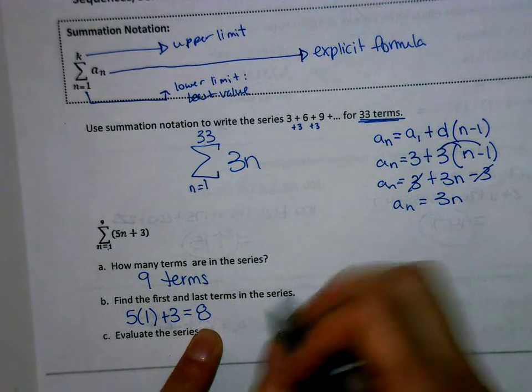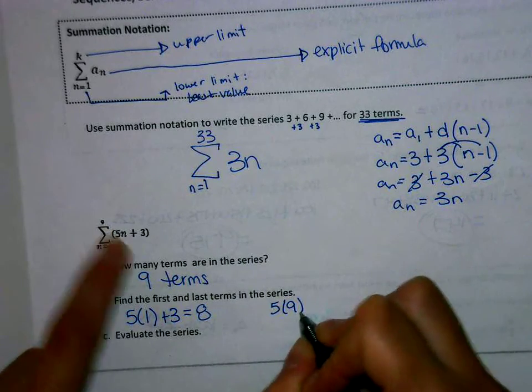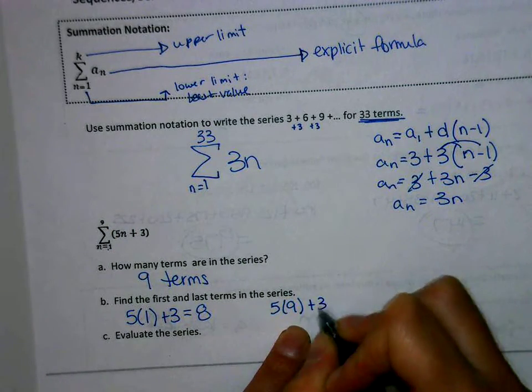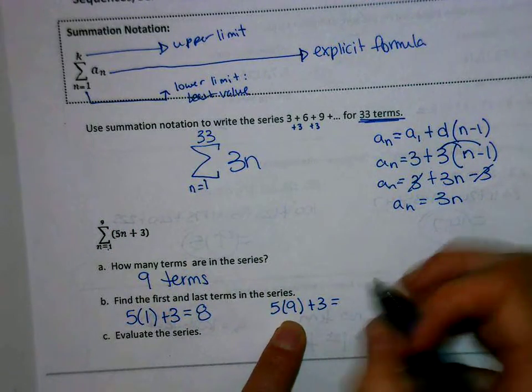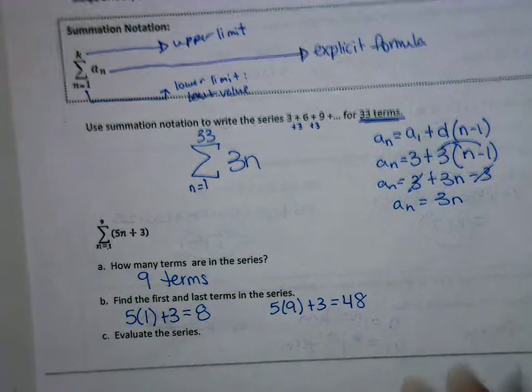Our last term uses the upper limit of 9. So 5 times 9 plus 3. 5 times 9 is 45, add 3, 48. So we want to evaluate the series.